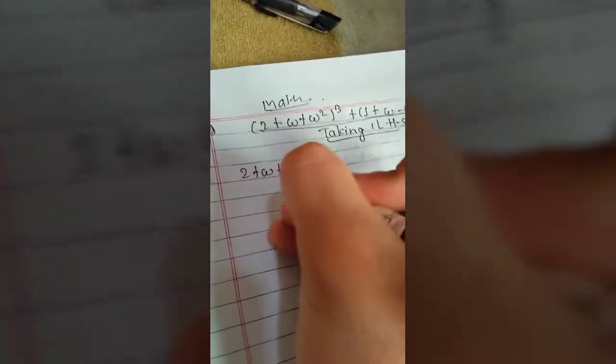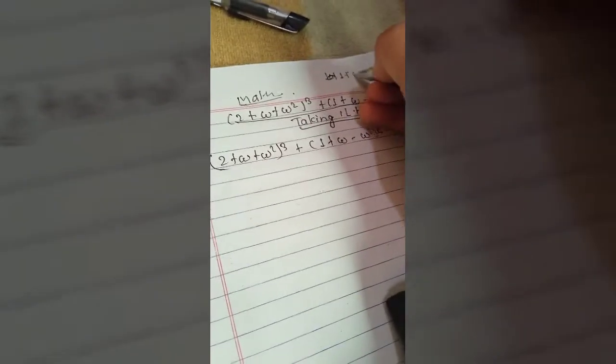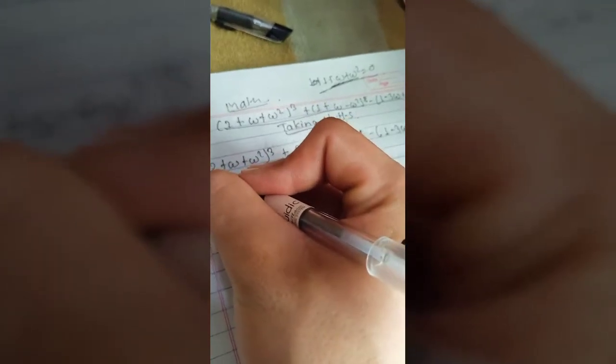Taking the left hand side, we have to prove 1 from this. First we copy the question: (1 plus omega square) whole cube plus (1 plus omega minus omega square) power 8 minus (1 minus 3 omega plus omega square) power 4. Then we use the rule 1 plus omega square, and change it into 1 plus 1 is 2.